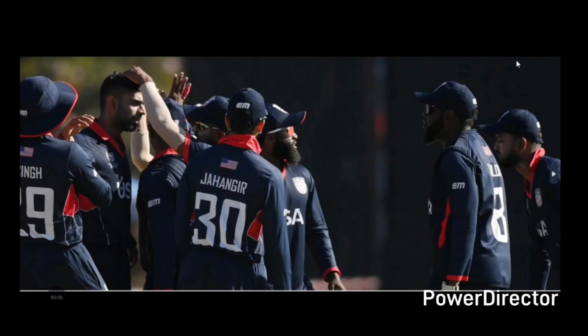Now, that's good. So, USA apparently played a couple of warm-up matches against Nepal A, and they lost both of them in the final over. So, they were close games, but USA lost both of the warm-up matches.